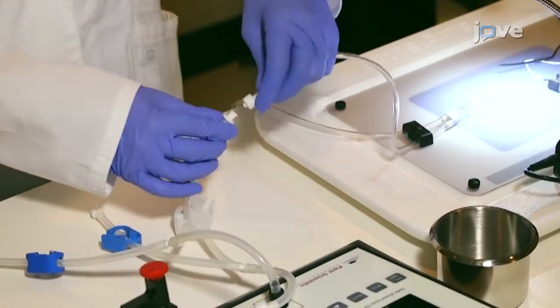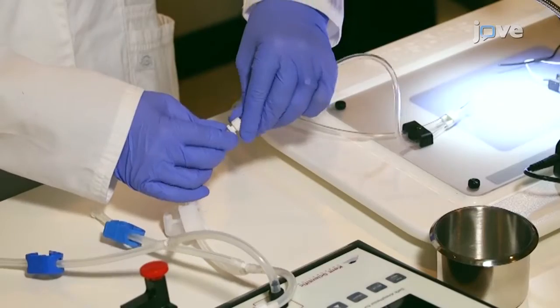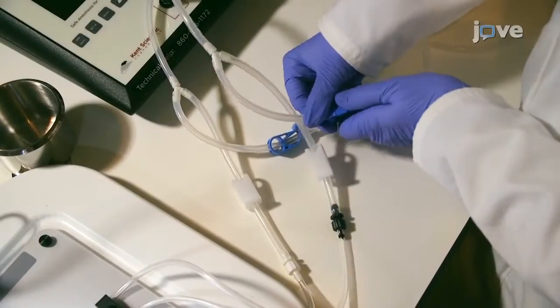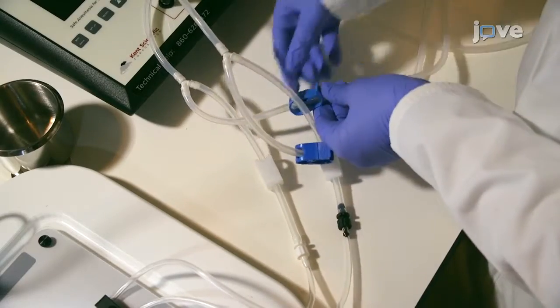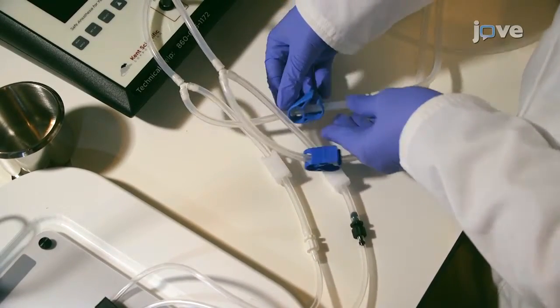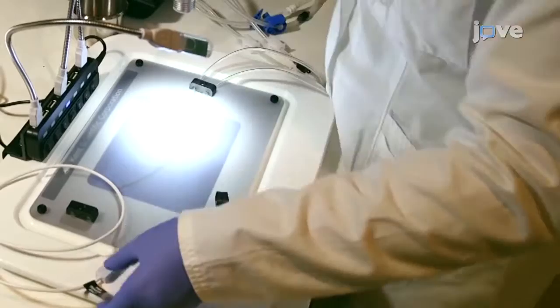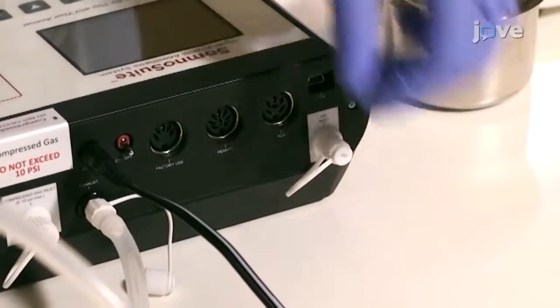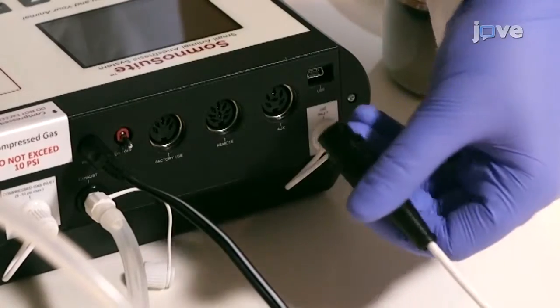Use the color-coded clips to designate the branches for the nose cone and the induction chamber. Open the clamps to direct airflow to the chamber. For physiological monitoring, connect the pulse oximeter pause sensor to the back of the low-flow anesthesia system.